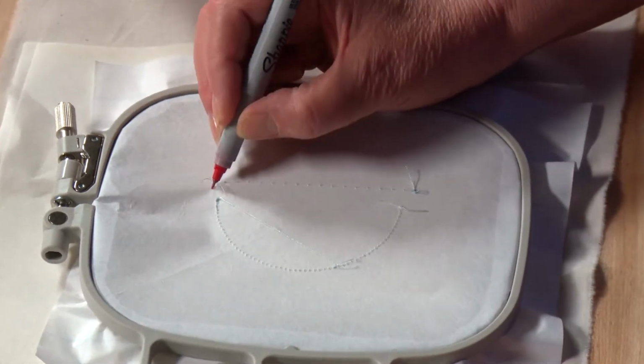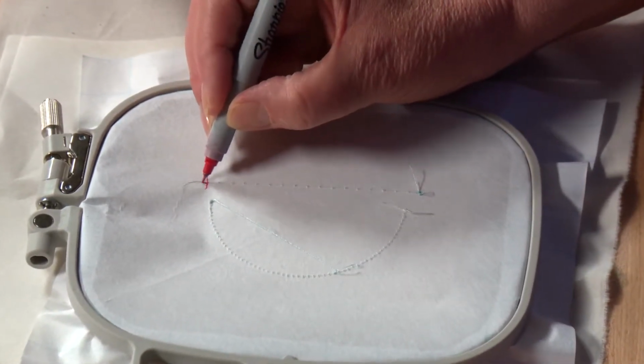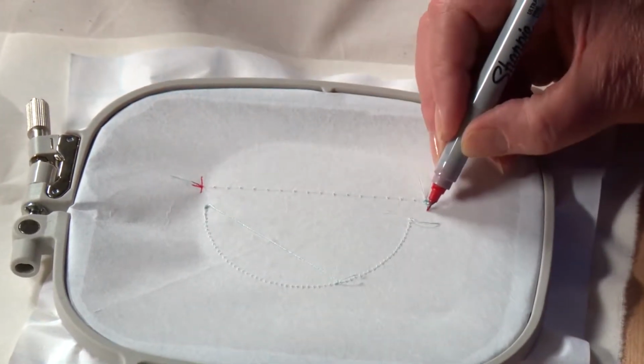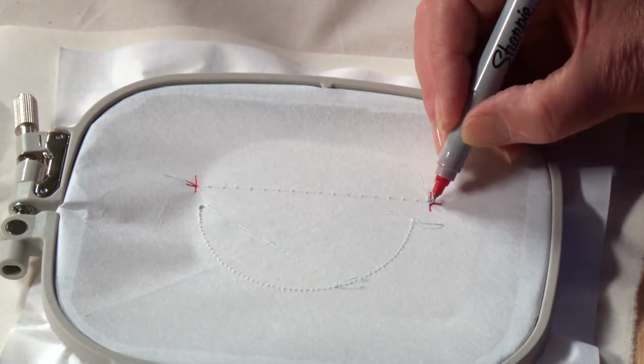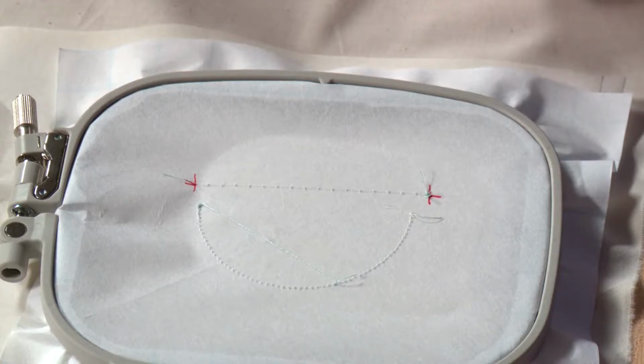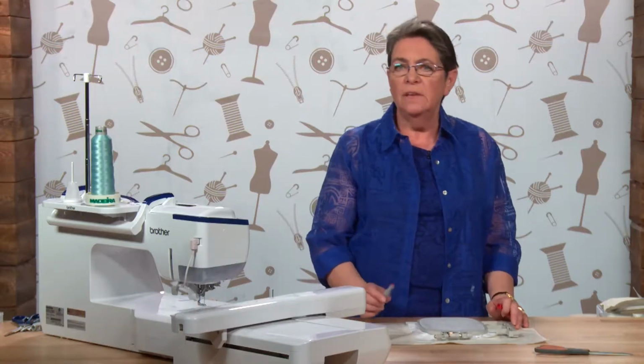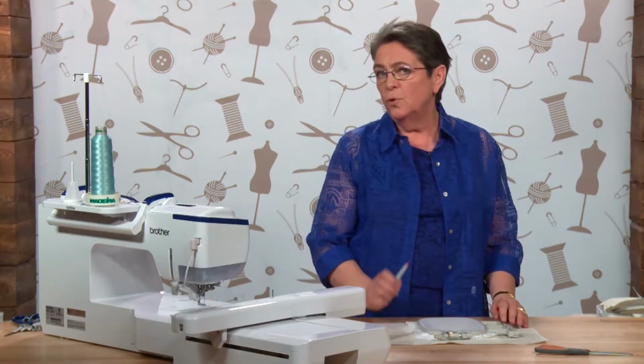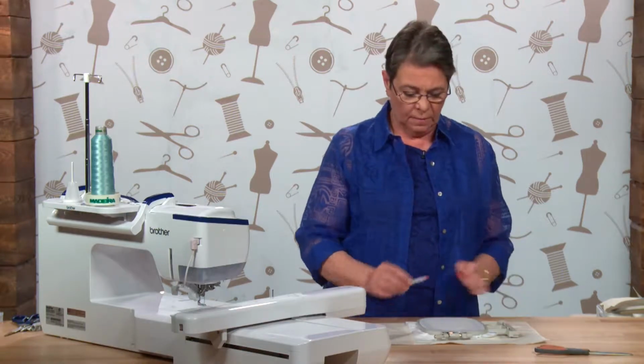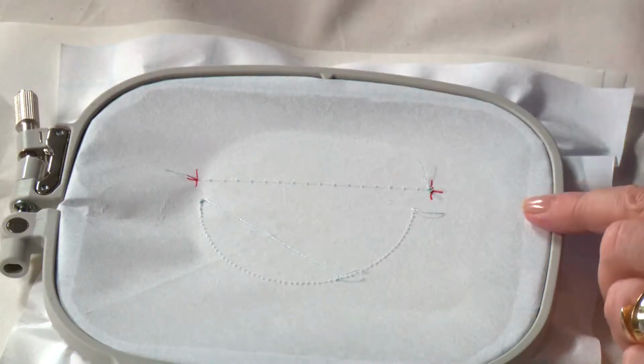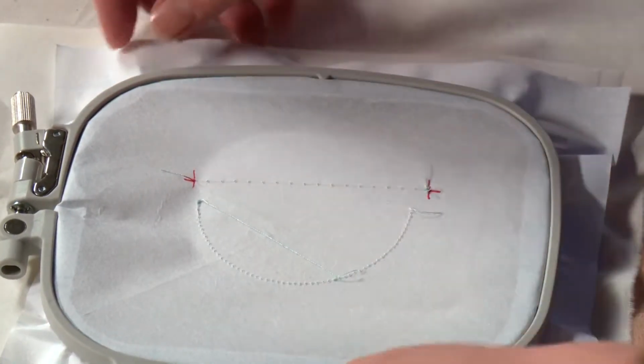So what I do is I take a pen. In this case I'm using a red pen, and you would probably want to use a pen that is air erasable or can be erased, or perhaps use chalk and then rub it off. But notice that I've marked each end of my lines. At that point, I'm ready to go.